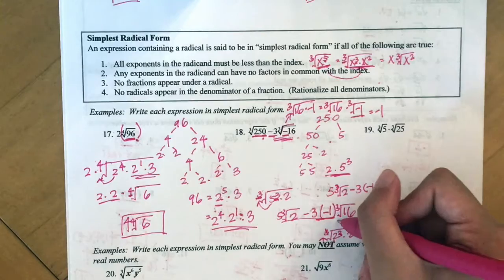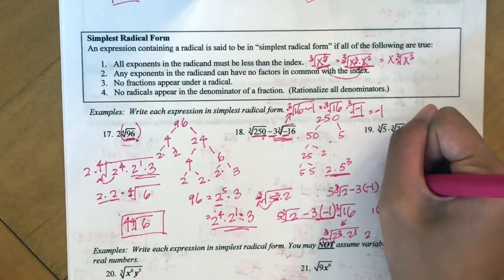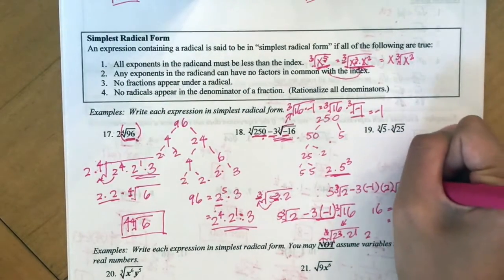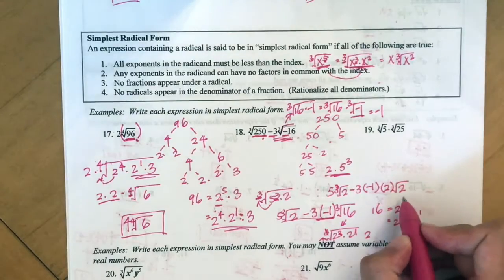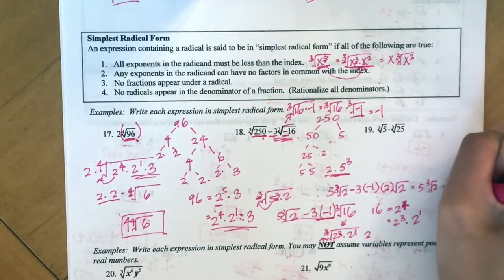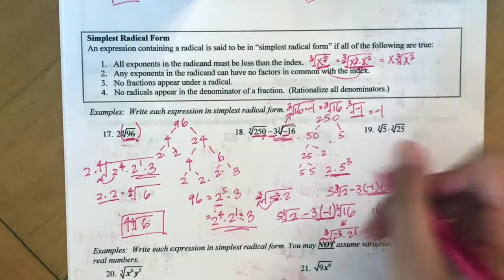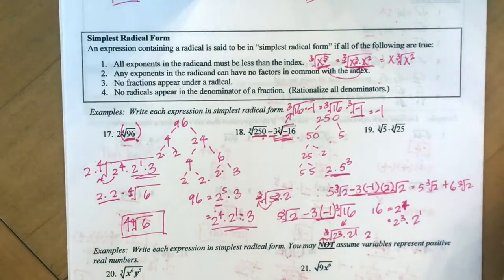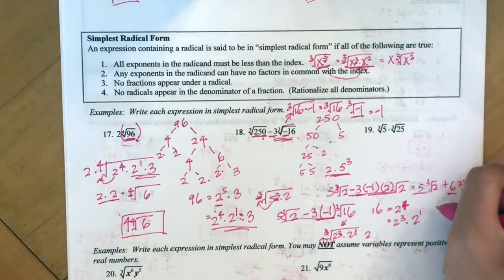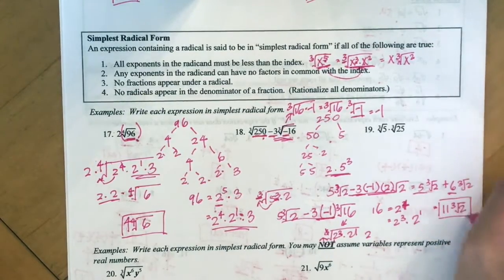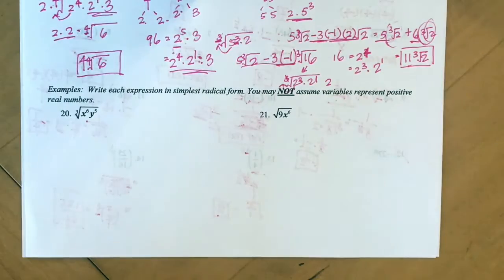And then for this part, we have, as we've said, 2 that's just taken out, and then we have cube root of 2 inside. So if you simplify this whole thing, this gives us 6, the whole thing. So we can just add these, and what we get is 11 cube root of 2 as our final answer. So let's do a few more examples.